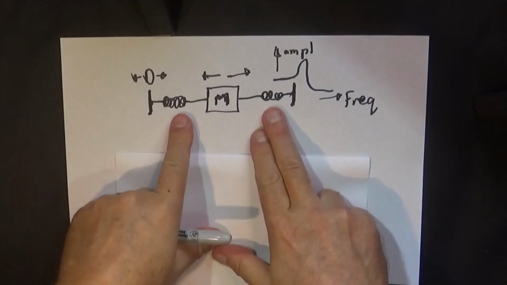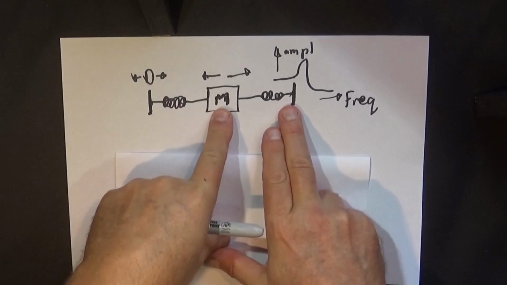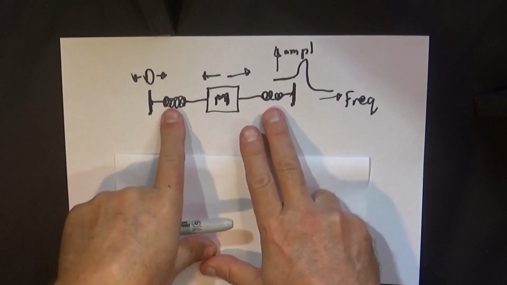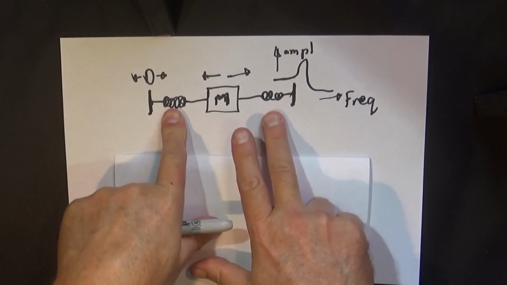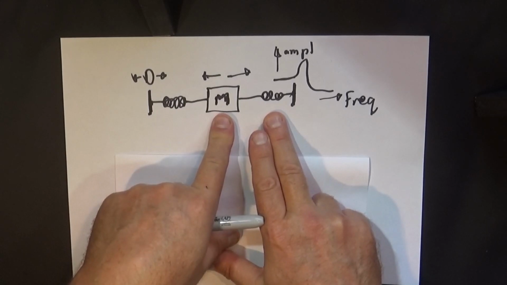Okay, now we've got two springs either side which are acting together. If the mass moves that way, that one's pushing it back, and that one's pulling it back. So there's twice as much spring acting on the mass now. So what would we expect to happen?